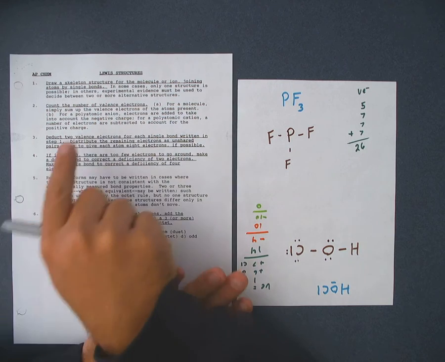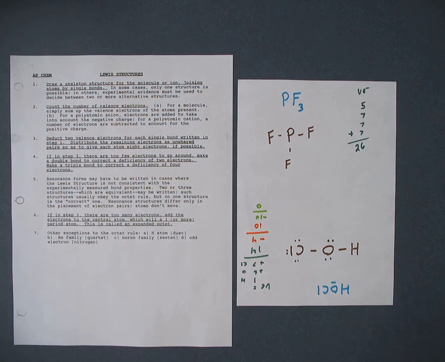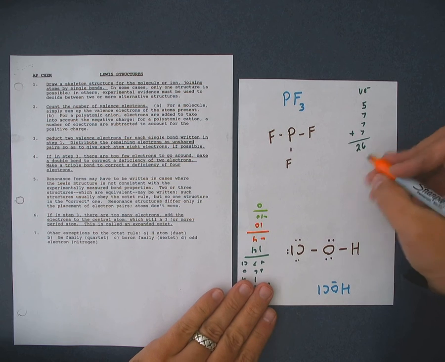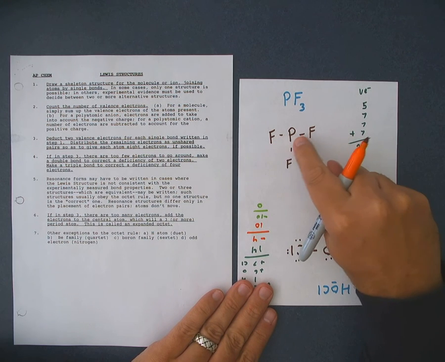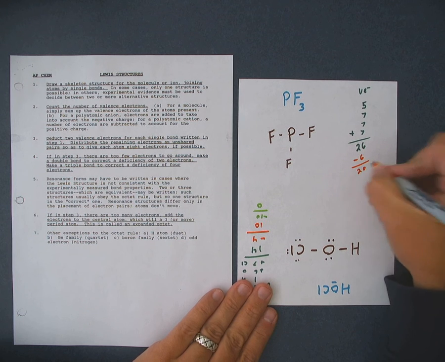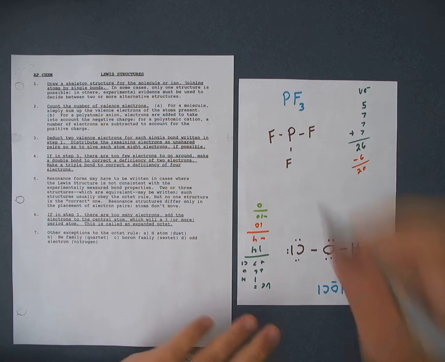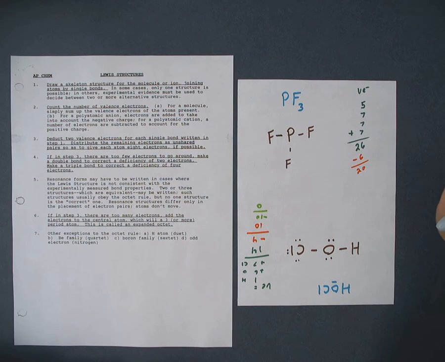Okay. Next, we're going to use all 26 valence electrons. And sometimes I don't do this step in my pencil and paper. I kind of do it in my head. But I've made 3 single bonds. So that means I've used up 6. And I have 20 dots left to fill in. 20 unshared electrons that need to fit in.